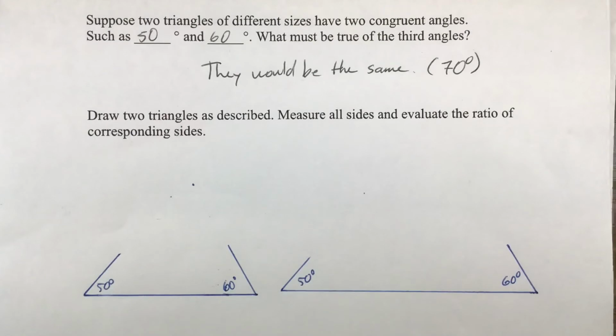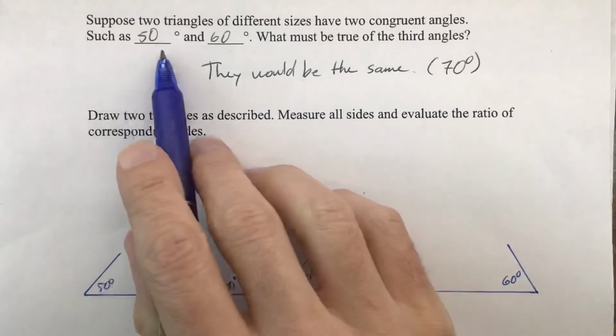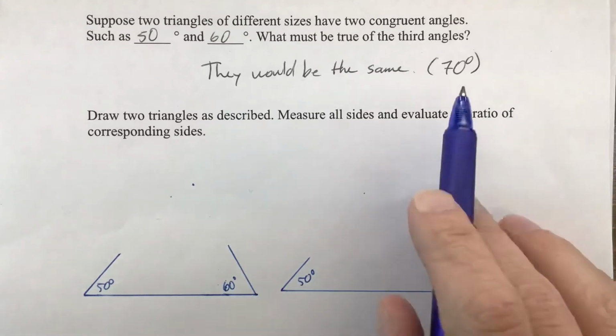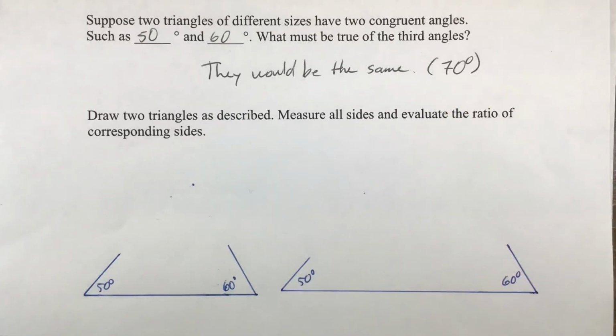All right, so what I want to do here is verify that if I've got two triangles with two congruent angles, those triangles would end up being similar. Not congruent, but similar to each other. So we're going to work with the angles that I had before, which were the 50 and the 60. Of course, if both of these triangles have a 50-degree angle and a 60-degree angle, the third angle would be the same, which is that 70 degrees. So what I've constructed so far is the very beginning of two triangles.